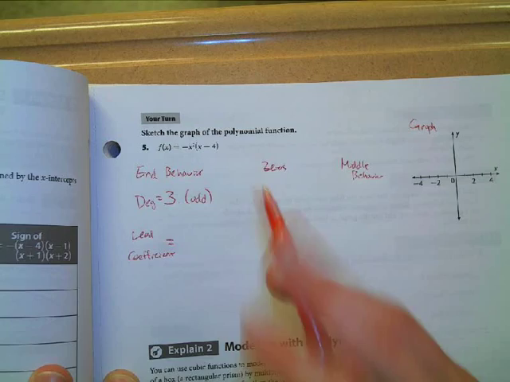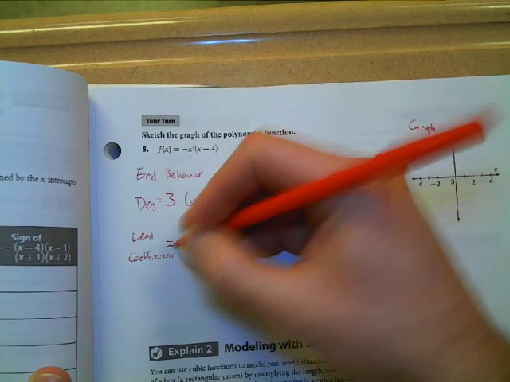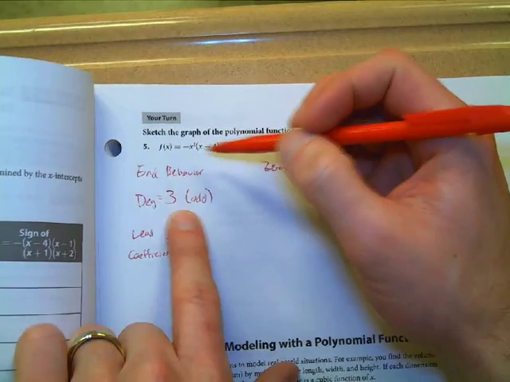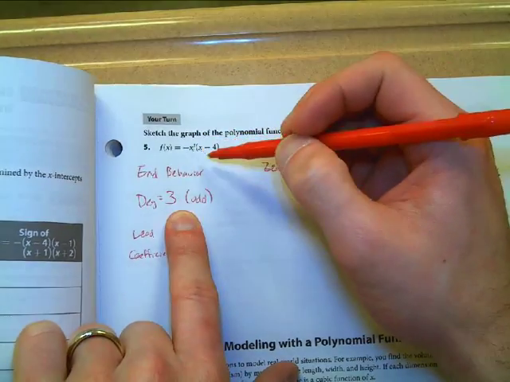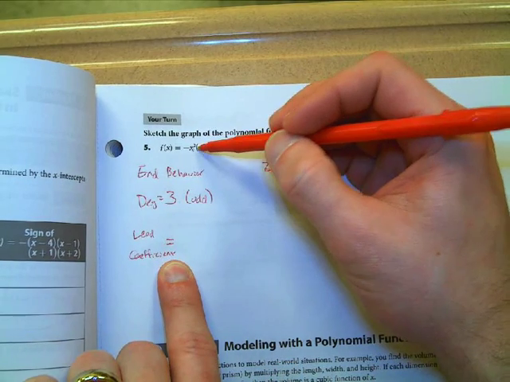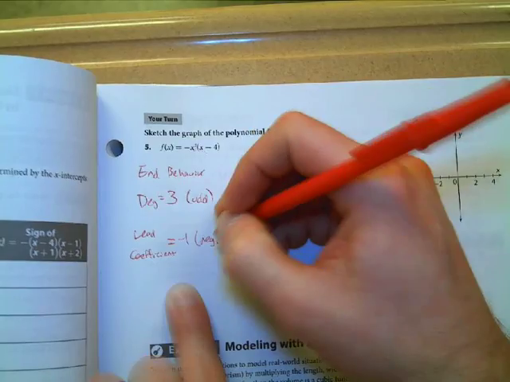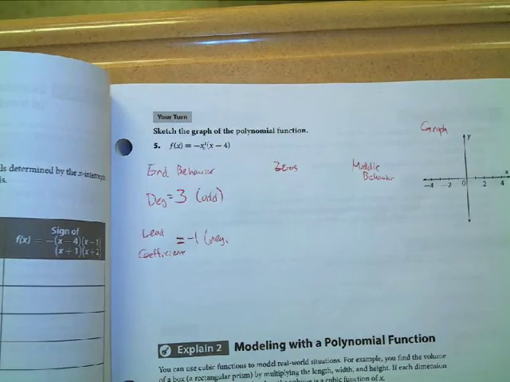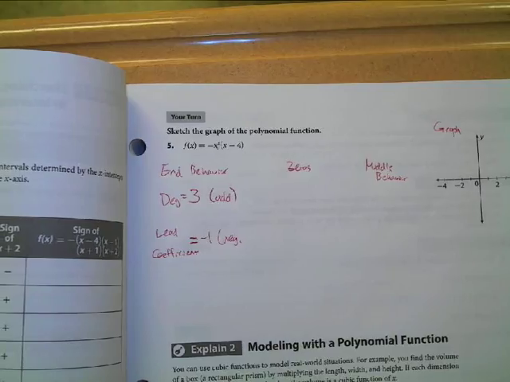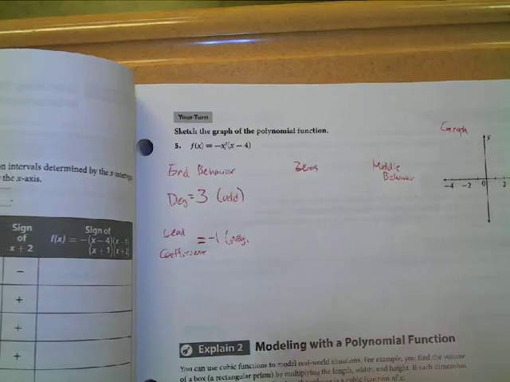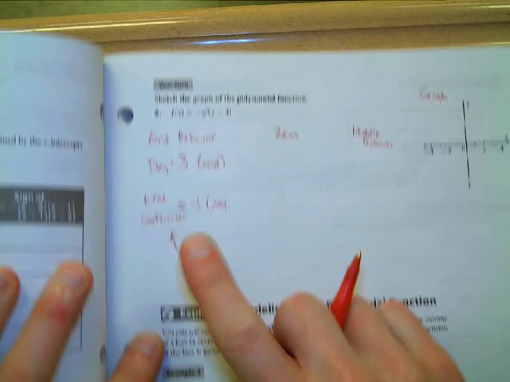Okay? So since it's negative, that means as we go out to the right, we're going to go down. And as we go out to the left, we're going to go up. Right? This is like a cubic, but like a flipped cubic. Okay? It's going to look something like this. So we'll say, as x approaches infinity, f of x is going to approach what? -infinity. Very good. And as x approaches -infinity, f of x will approach what? +infinity. That's right. So there's our end behavior.